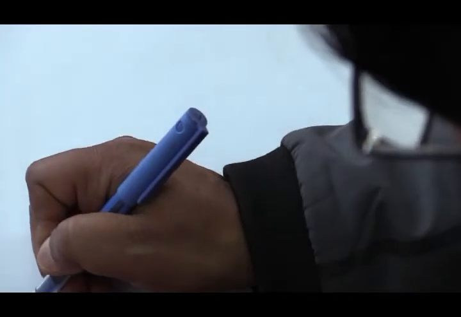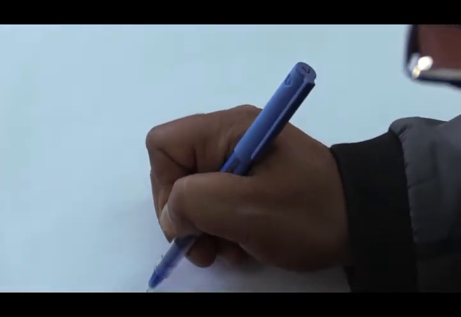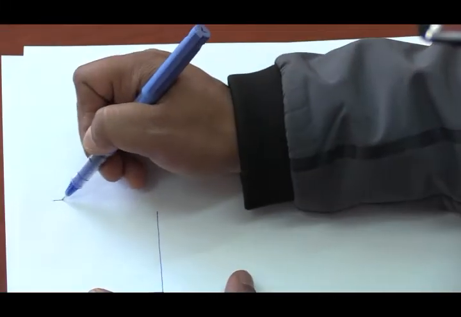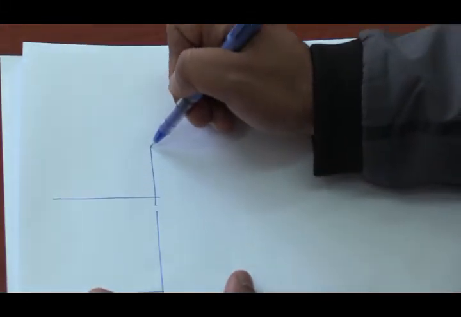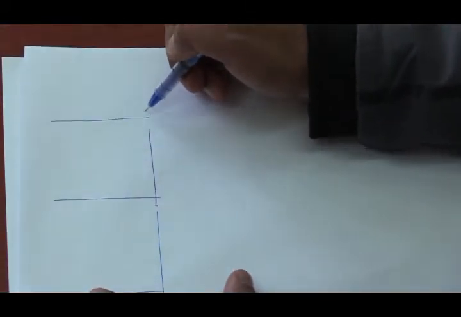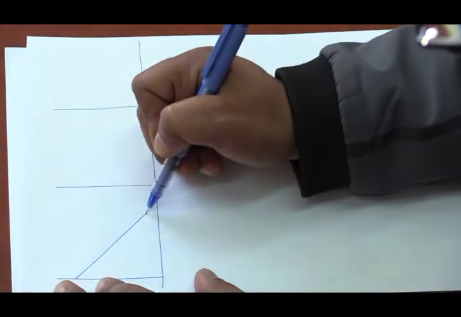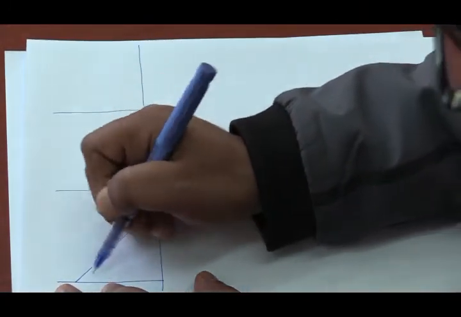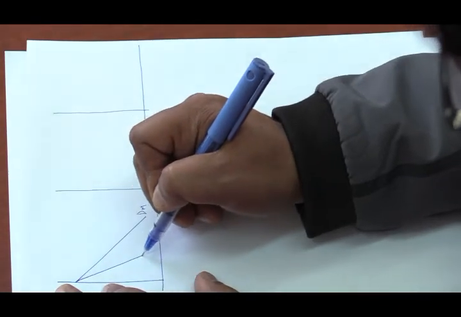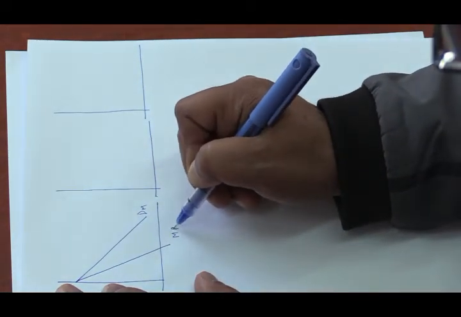Now we can show this with the help of a diagram. This is the demand curve in the domestic market, and this is the corresponding marginal revenue curve.